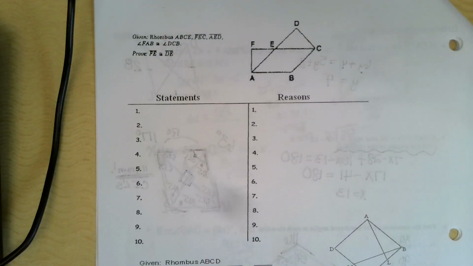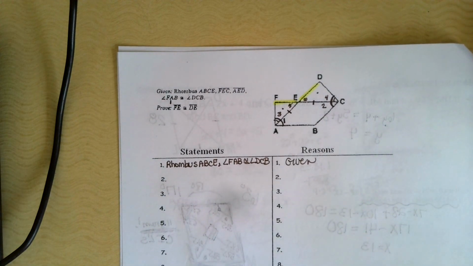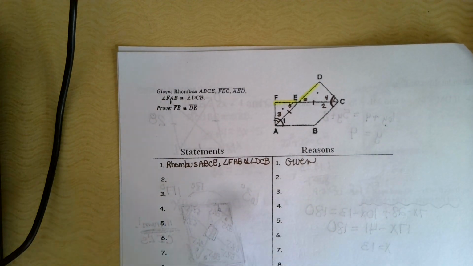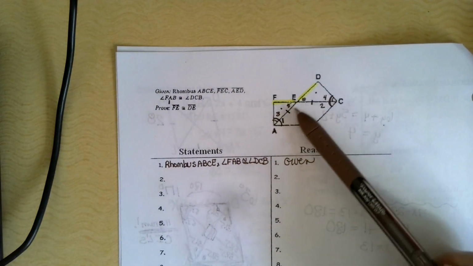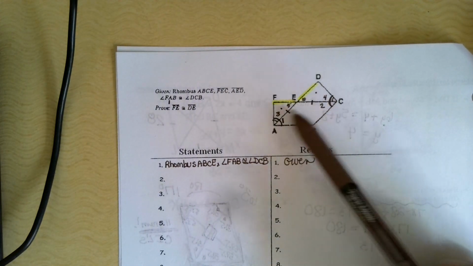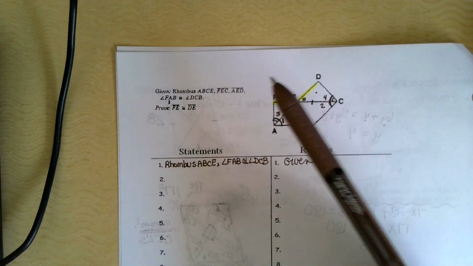All right, let's look at some proofs. Okay, let's look at this proof. This is not a hard proof. Okay, so what we're looking at is I have a rhombus right here. This is my rhombus. Okay, ignore my markings right now. I'll explain them as I go.